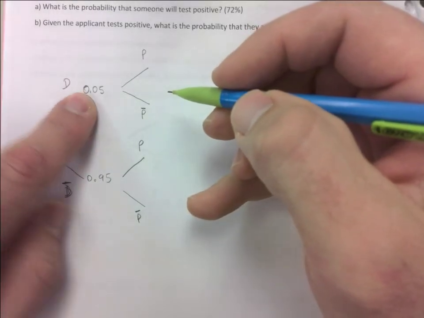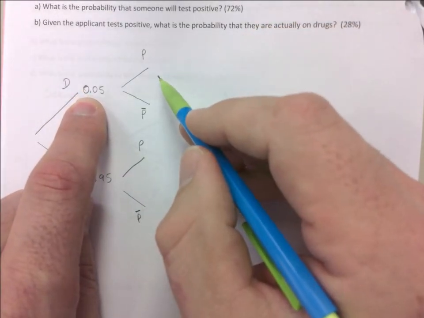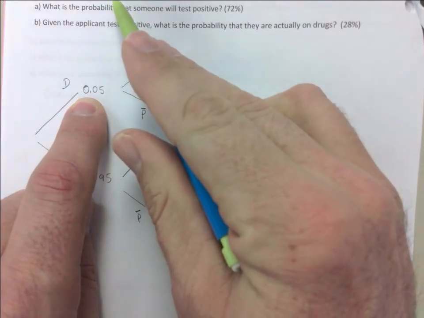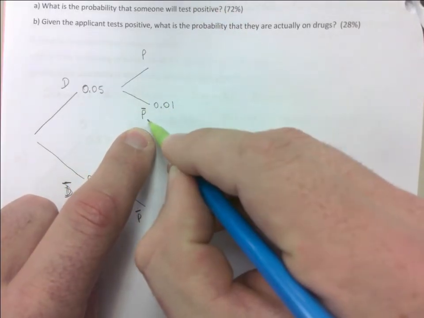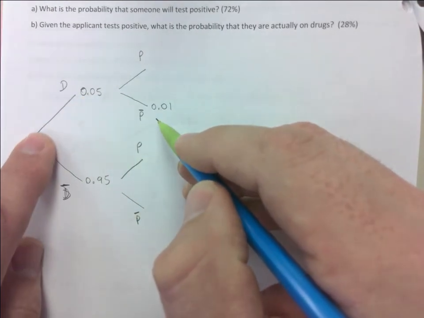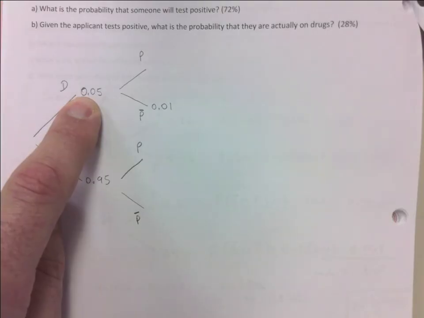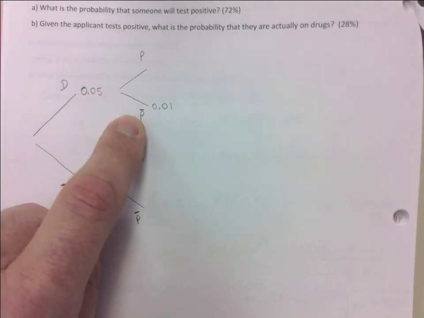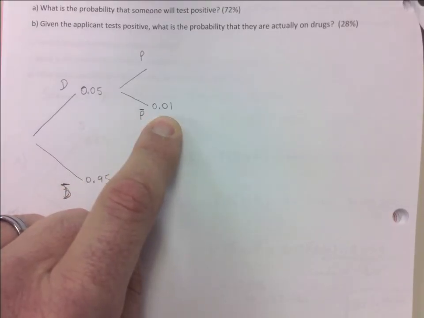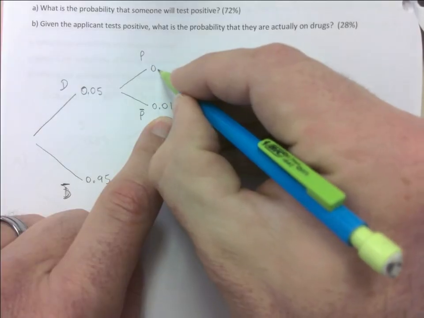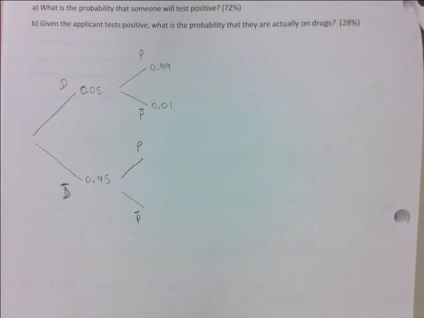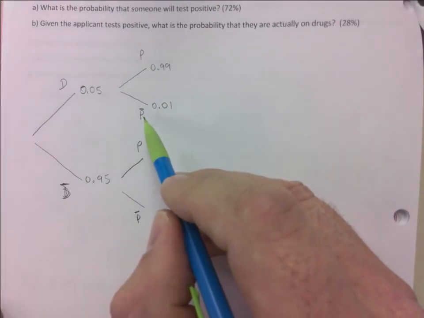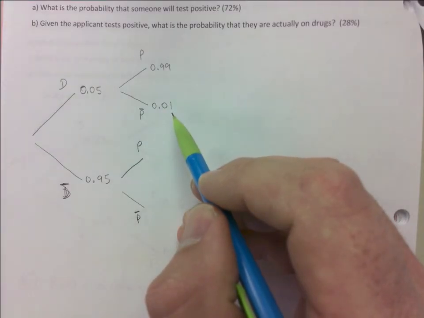So when you use drugs, there could be a false negative of 1%. Technically, if you go down this branch, there are drugs in your system, and it will say that you don't have them 1% of the time, which means that 99% of the time it will actually say, hey, you have drugs in your system, and rightly so. It's a true positive. The wording is what maybe throws you off a little bit.